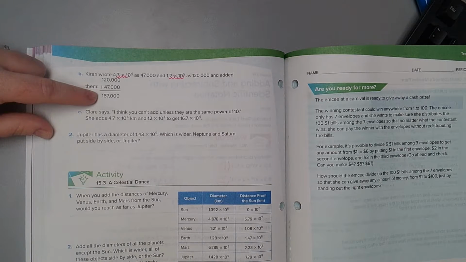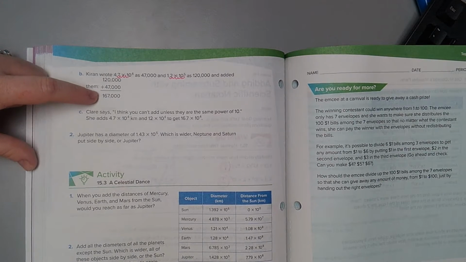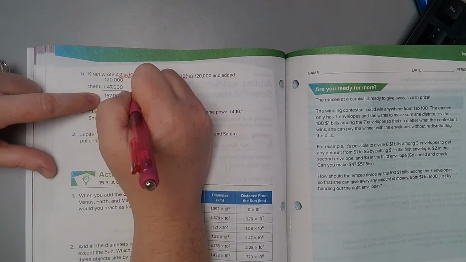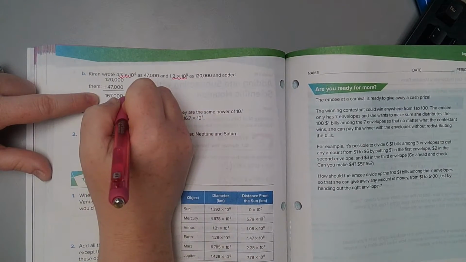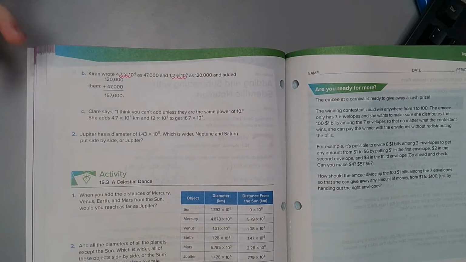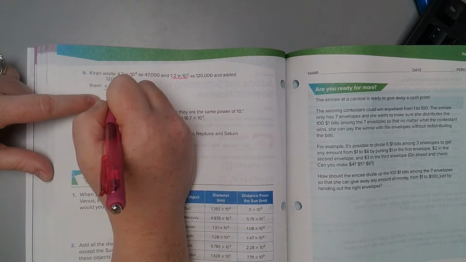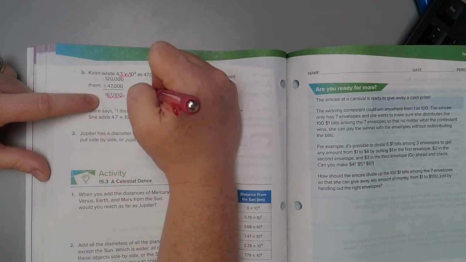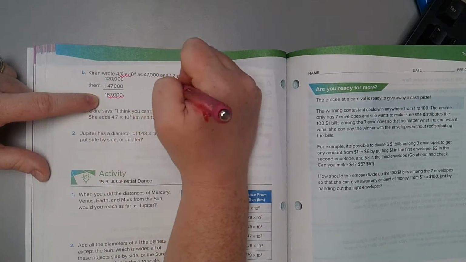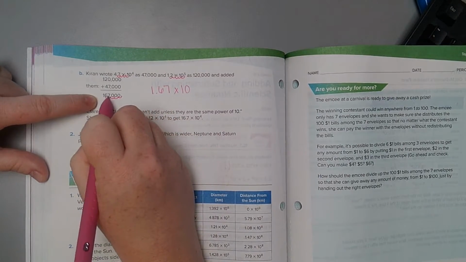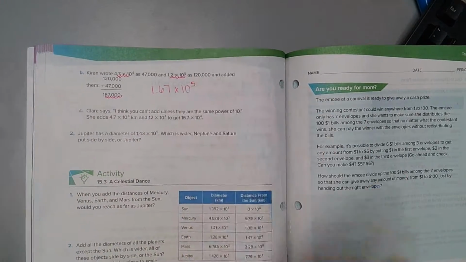So we have 167,000 kilometers. If we want this in scientific notation, how many place values of 10? So 1 power, 2 power, 3 power, 4 power, 5 power. So we get 1.67 times 10. What did we say, 5? 1, 2, 3, 4, 5 to the power of 5.